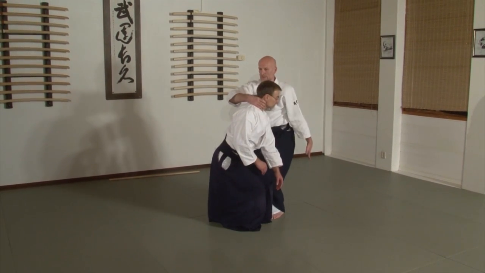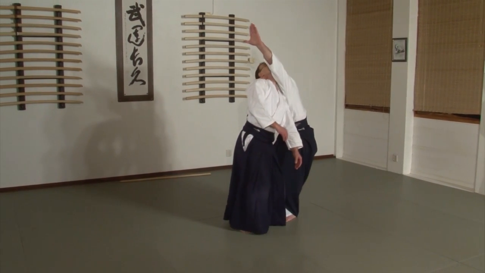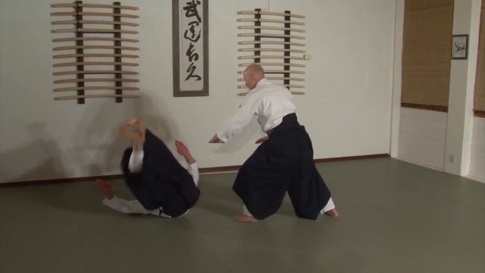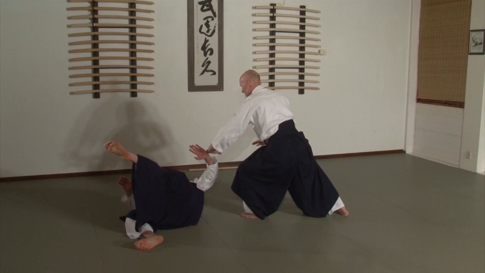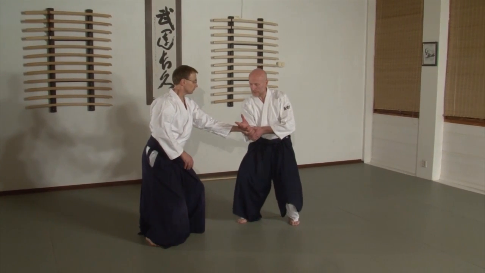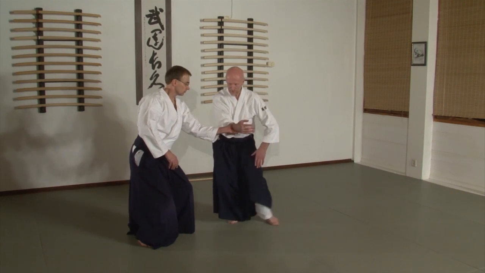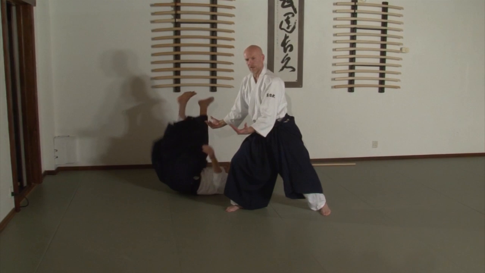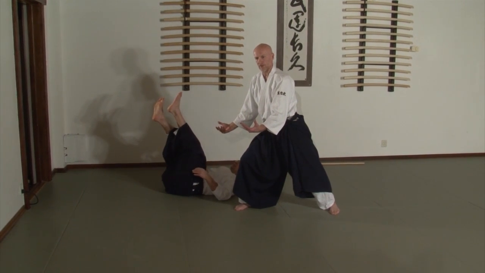Then the circular system or circle principle is used to take the partner's balance. And finally, the square system is used to finish off and control the partner. The triangle is used to yield. In the next moment, circular movement comes, and next moment, the square is expressed in the body.